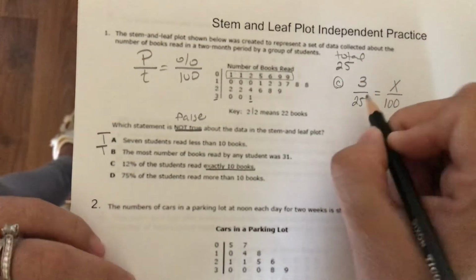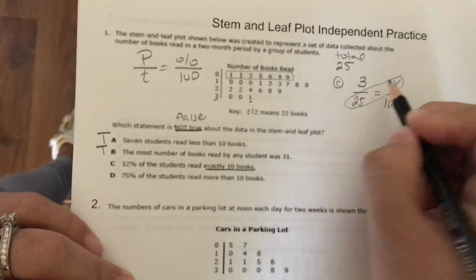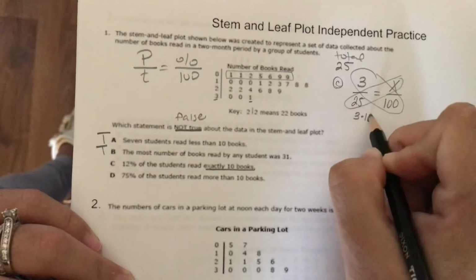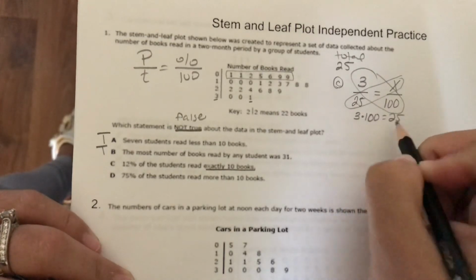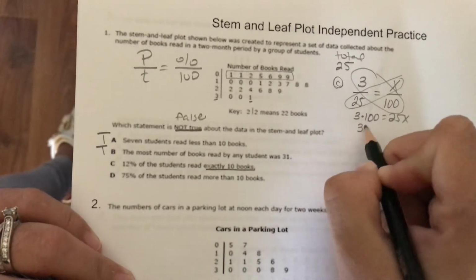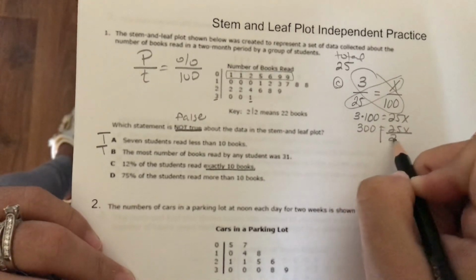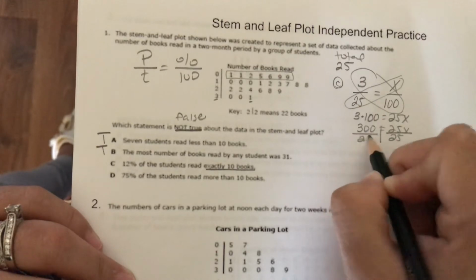So we're going to work it out algebraically. So 3 times 100 and 25x, that would give us 300. We divide by 25, and what you do to one side, you do to the other.